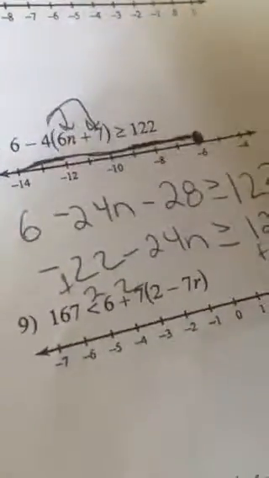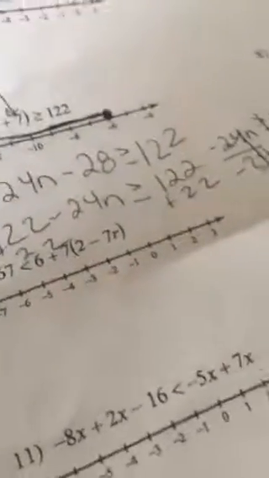So I'm going to go to negative 6. I'm going to shade it in. And then I'm going to go this way, because n can be less than negative 6 or it can be negative 6. And these are tough, guys, so just go slow, try your best, and we'll get more practice with this tomorrow.